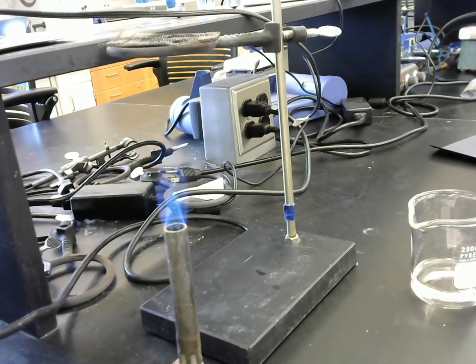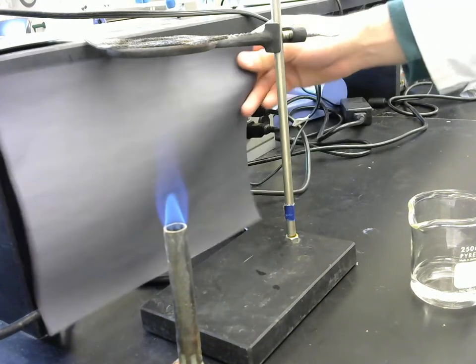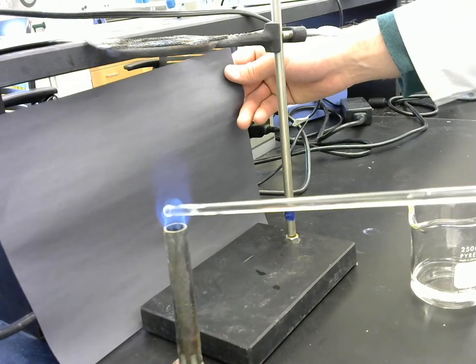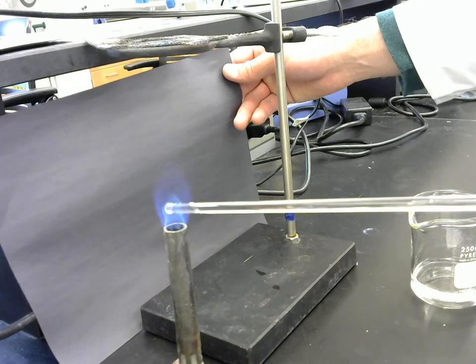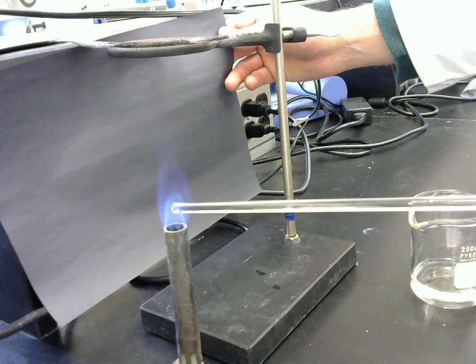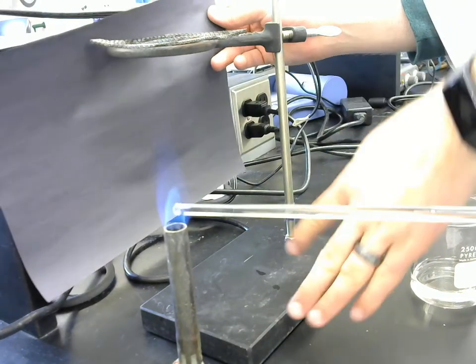So now we're pointed at the flame. Can you put the wet end of the stirring rod into the flame? Stick it right in there. Let it sit there. Do you see any colors other than the blue that was already there? It's turning kind of green in the middle.